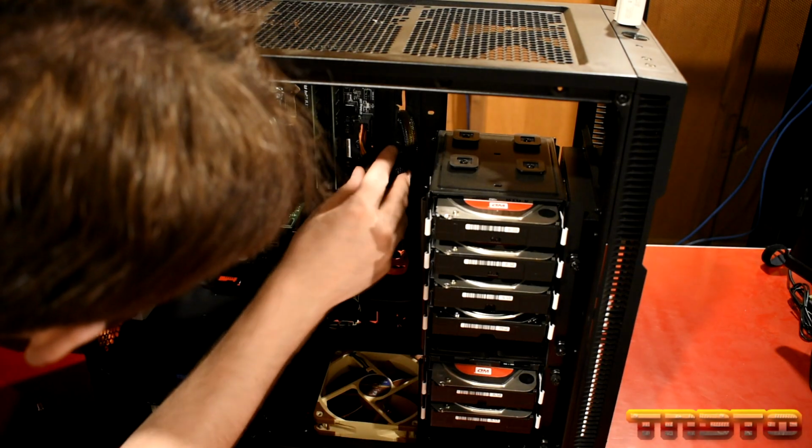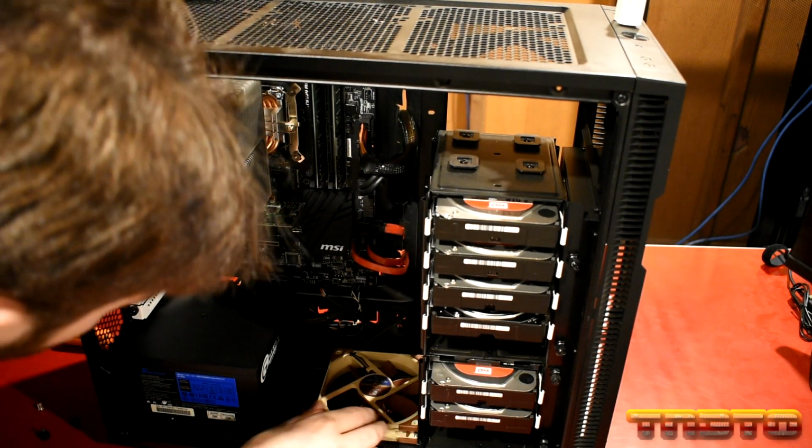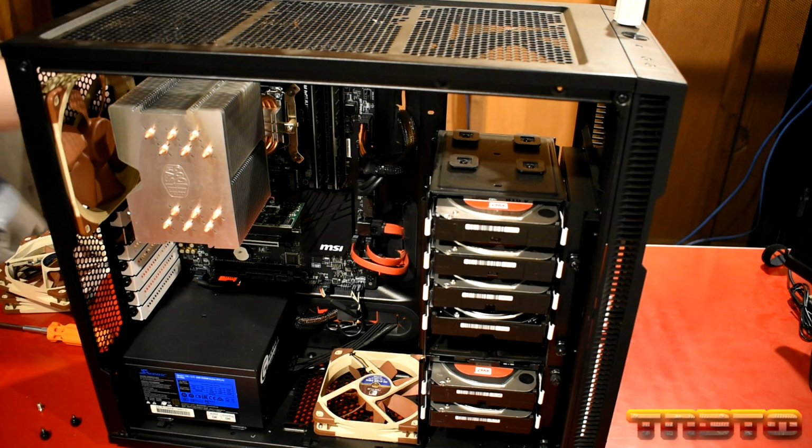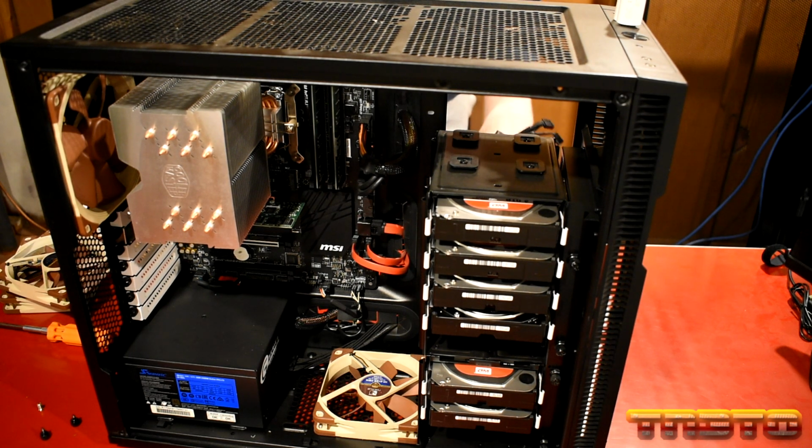Okay, since we got the top fans removed, we'll proceed on to removing that bottom fan. So I'll make sure there's nothing on the table, of course, before we lay the case flat down on the table. But I think I'm tidying up some of the cables that I removed.